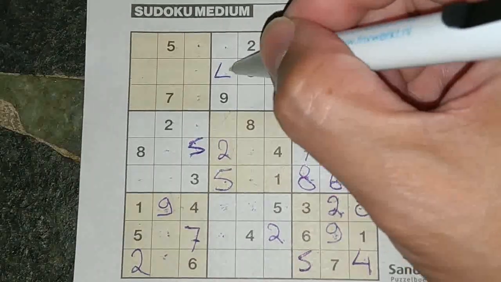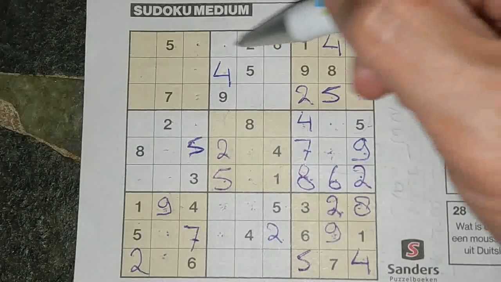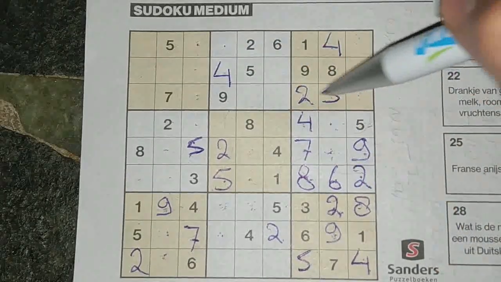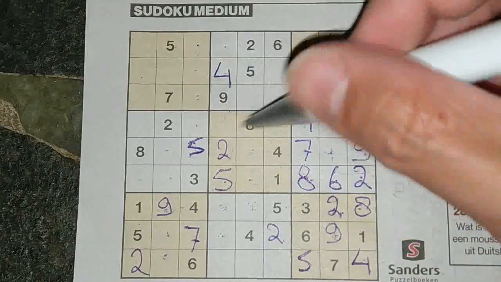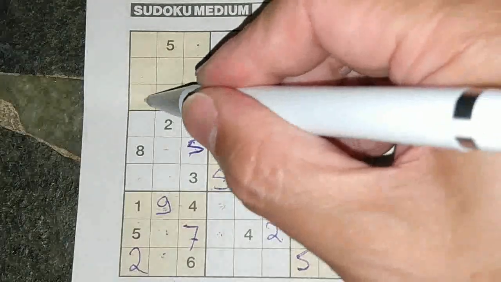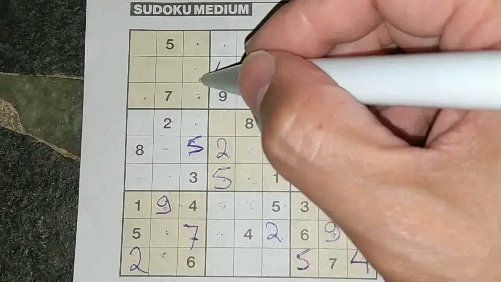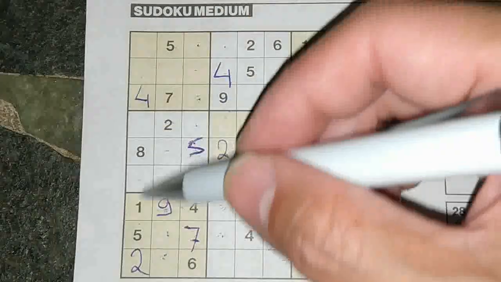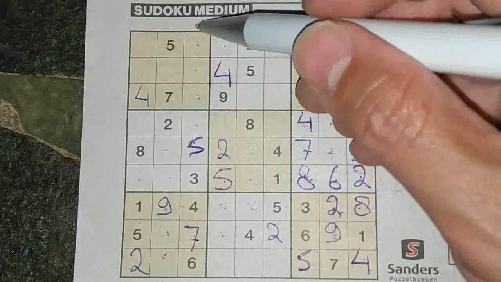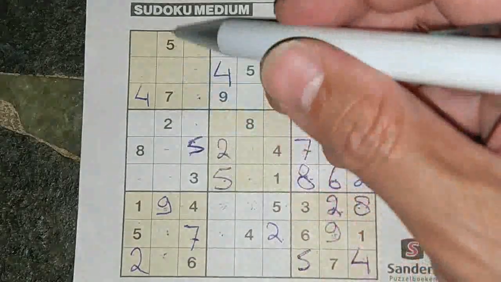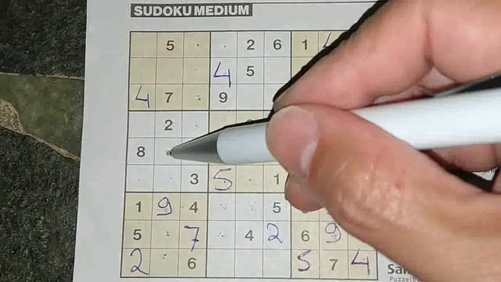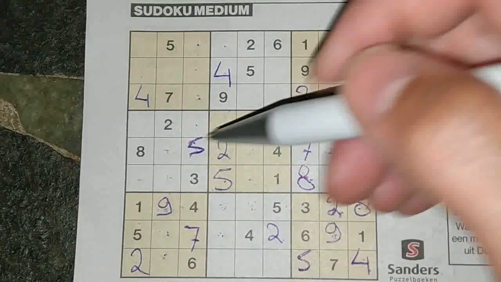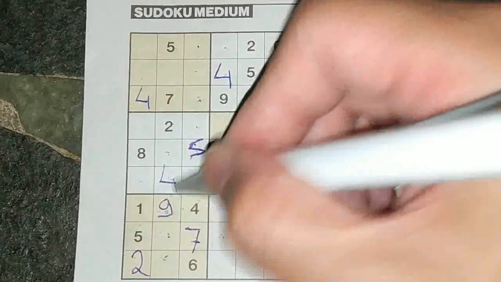No 4 there, 4 must be here. 4 in the first row, 4 in the second row. So the third row, the only 2 places for 4 should be here or there. I see already a 4, so no 4 there, 4 must be here. 4 in the first column, 4 in the third column, so the second column, the only 2 places for 4 should be one of these 2 boxes. But I see here a 4, no 4 there, 4 must be here.